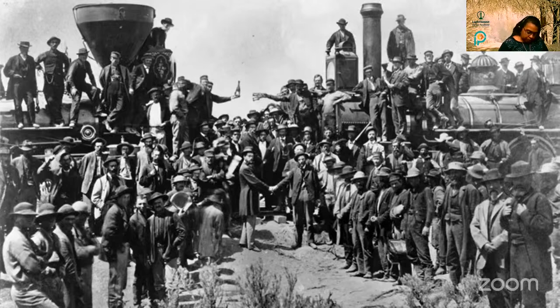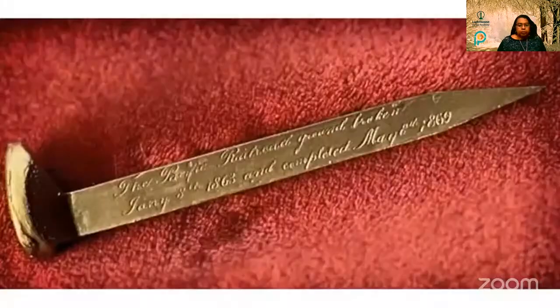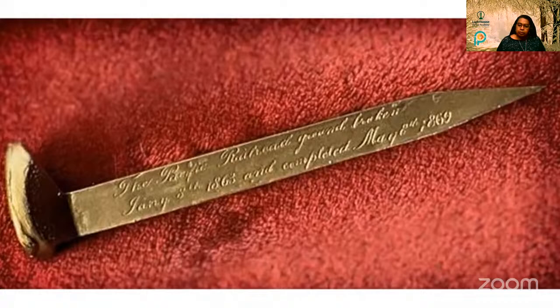They built toward each other, meeting at Promontory Point in Utah. When they finally met, a ceremonial gold spike was driven into the ground to join the rails. The last spike driven to complete the first transcontinental railroad, a symbolic gesture of the scale of the achievement.